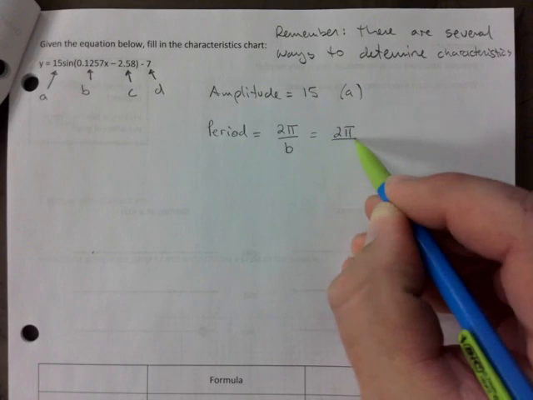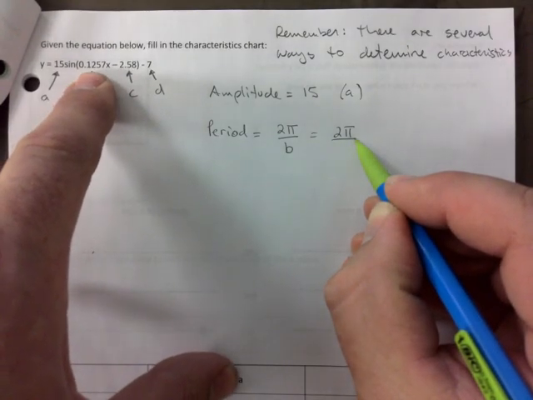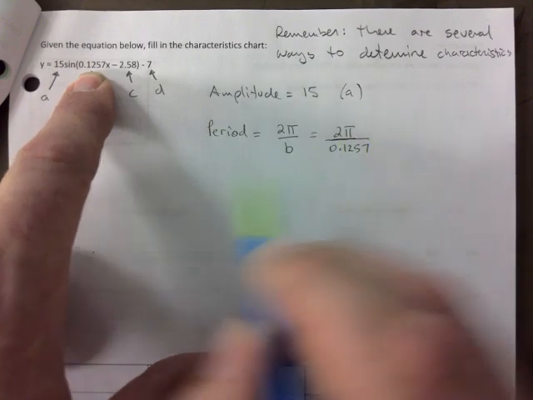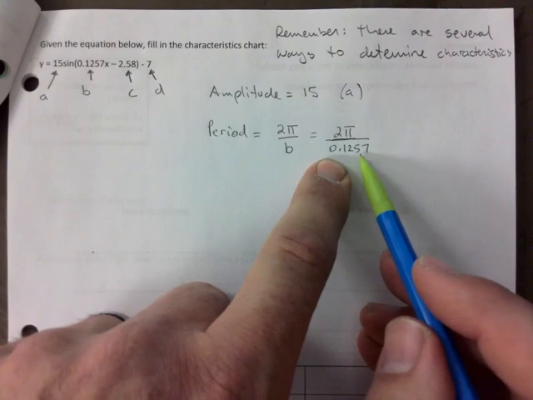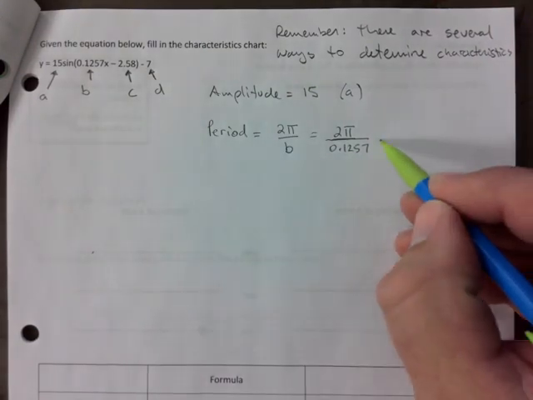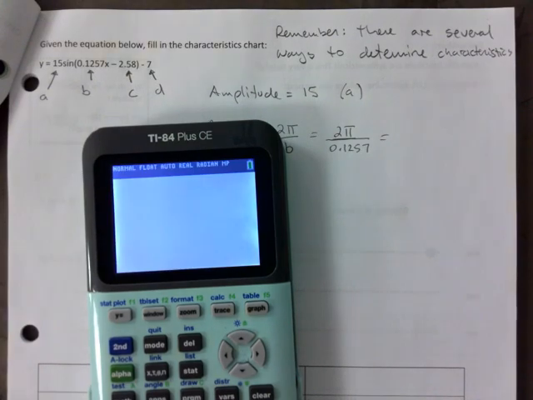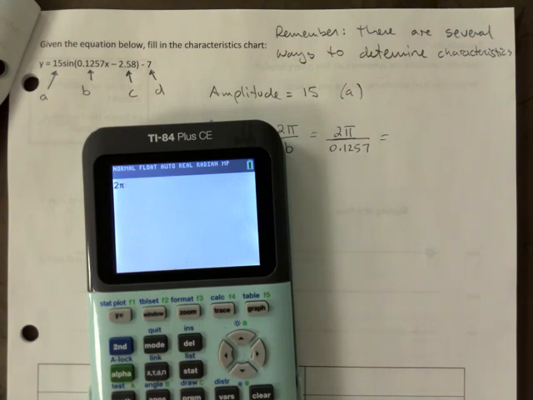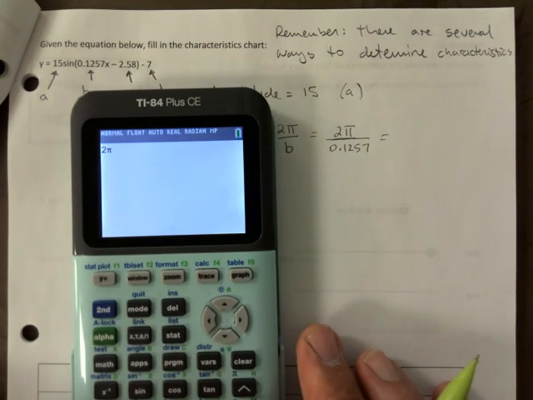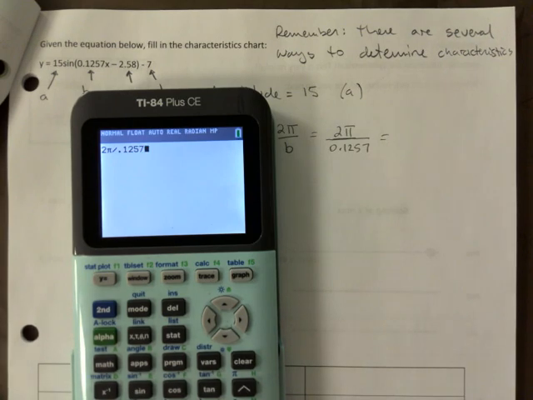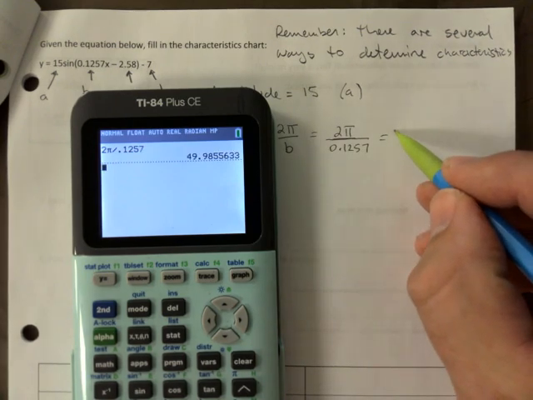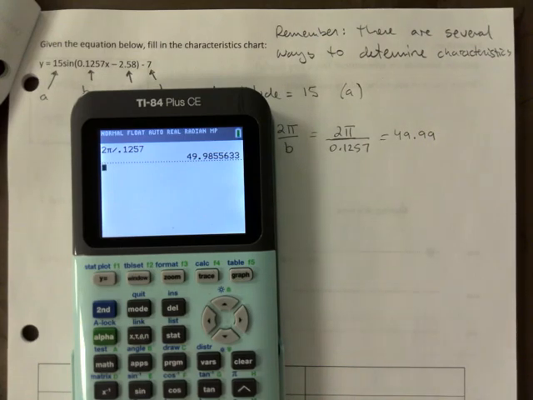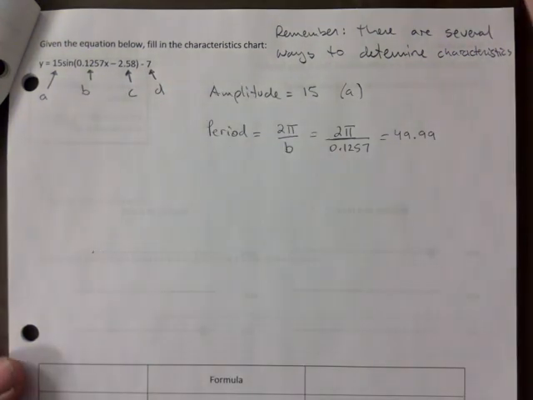2 pi divided by, in my case, b is 0.1257. In general, we are going to state our b value to 4 decimals to have a very accurate period. So you grab your calculator. All you need to do is go 2, and then second hat brings pi into the mix. Then we divide it by 0.1257. And it's 49.99. I wanted it to be 50. But whatever, it is what it is.